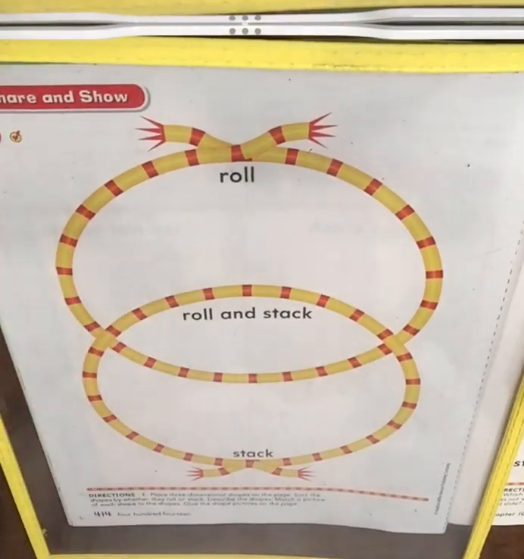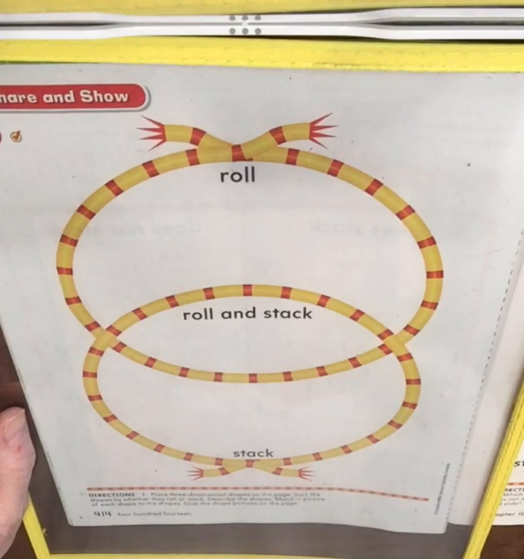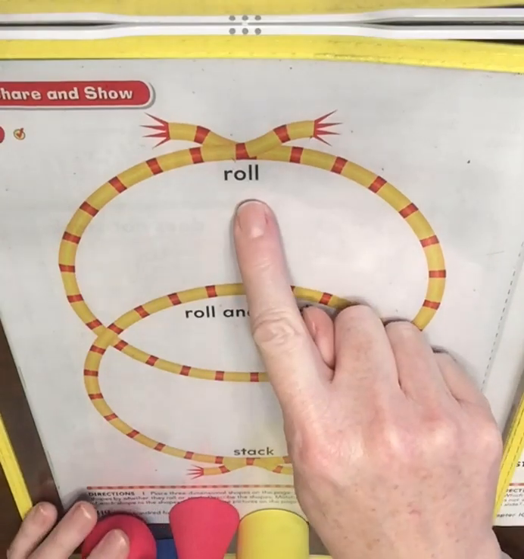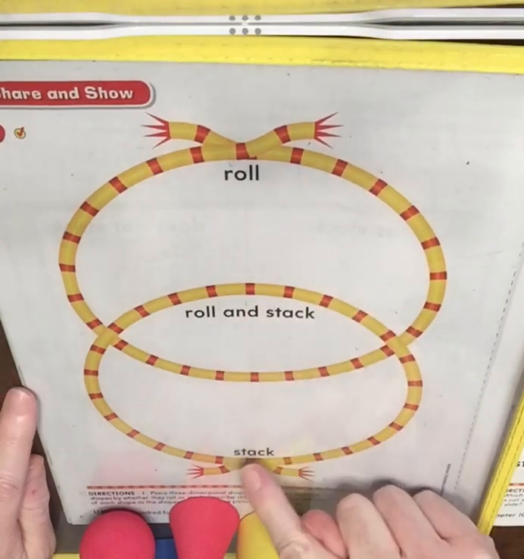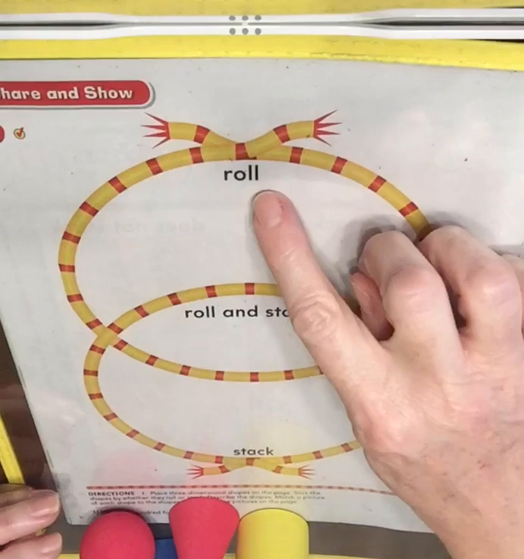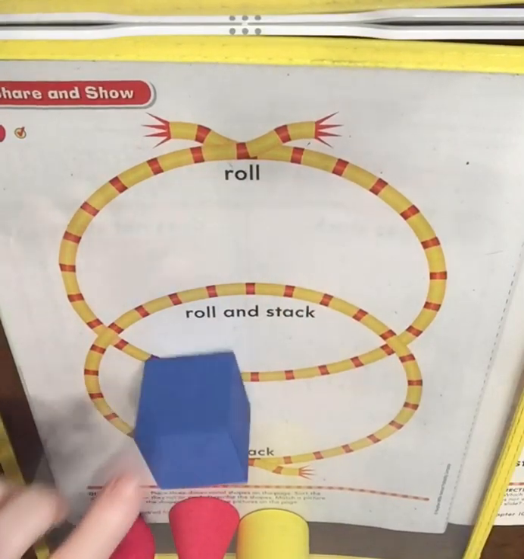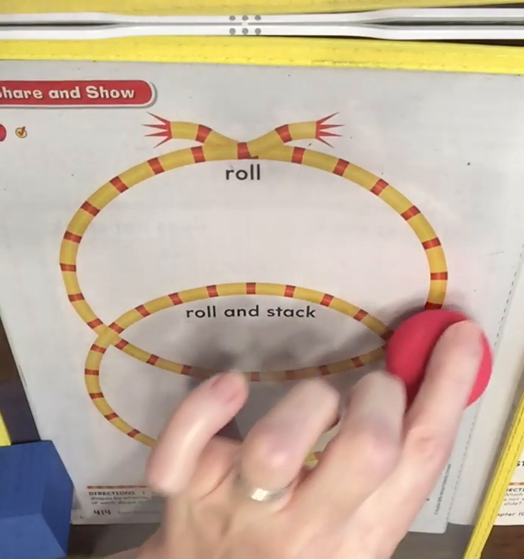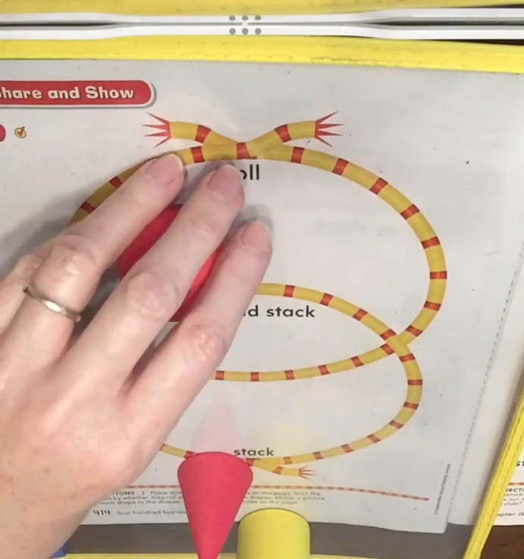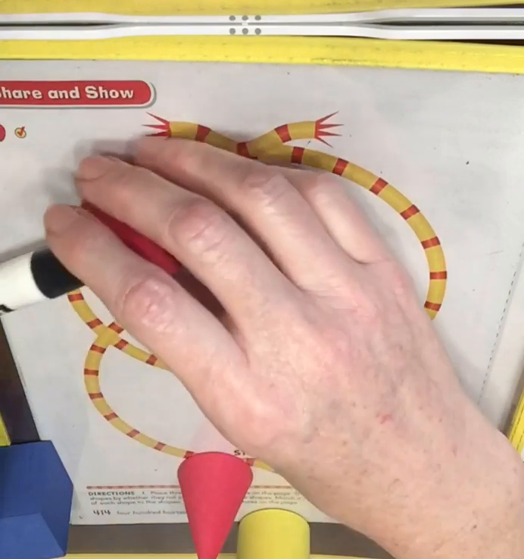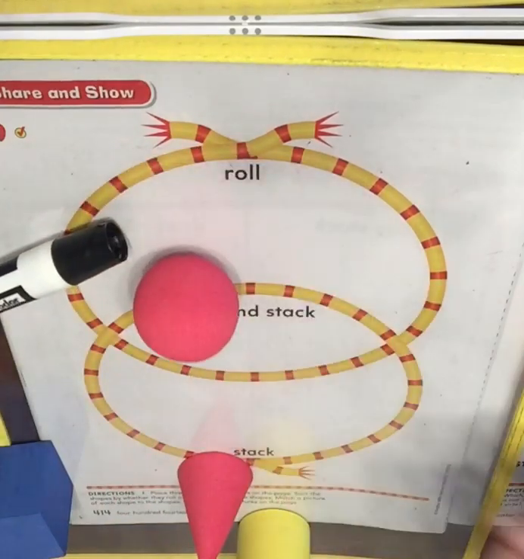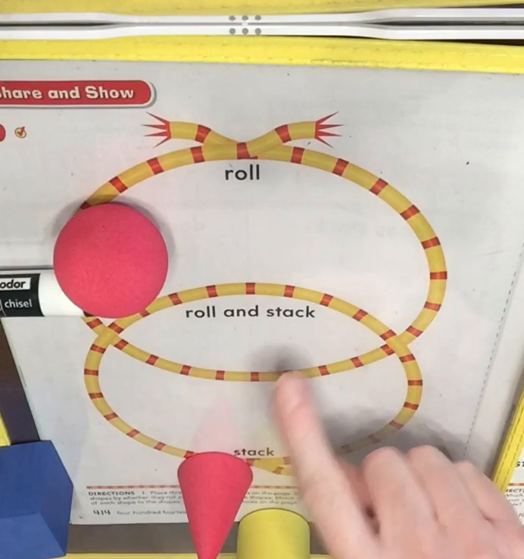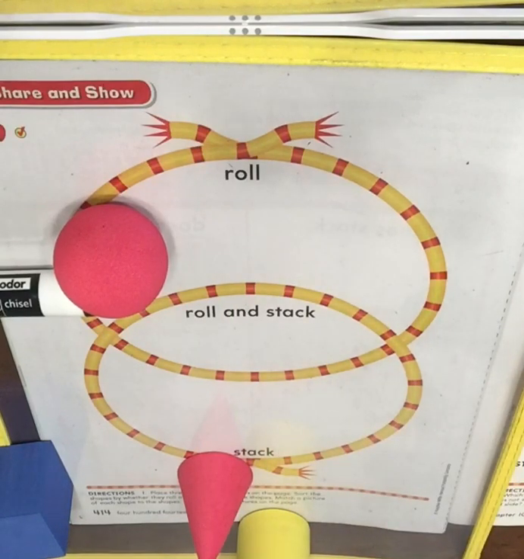Question number 1, place three-dimensional shapes on the page. Sort by whether they roll or stack. So we have roll, and stack. So we'll start with roll. Cubes don't roll. Spheres roll. We could put that one there. It's going to roll away. There it is. But spheres don't stack. So I have to leave that one there.